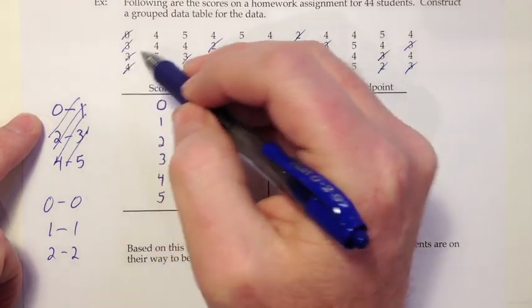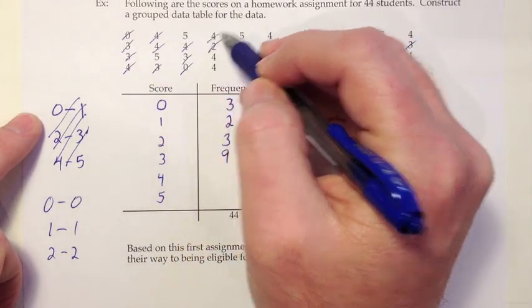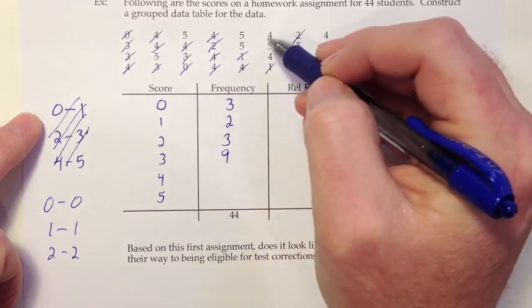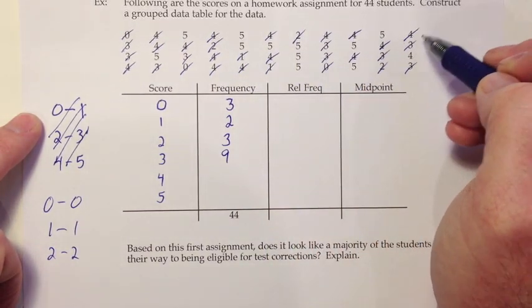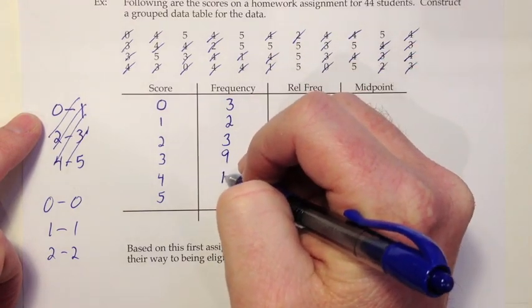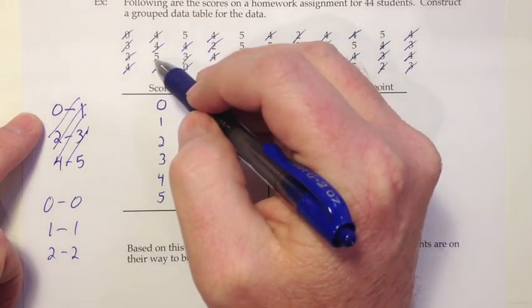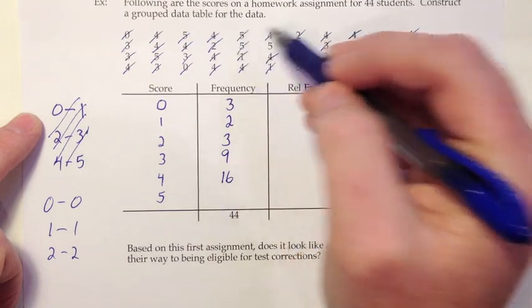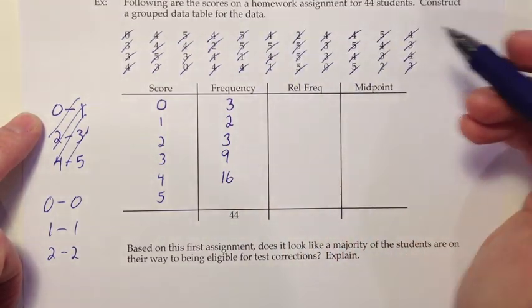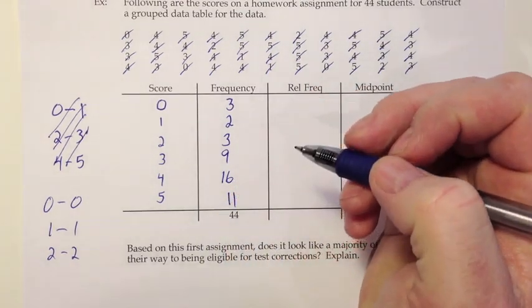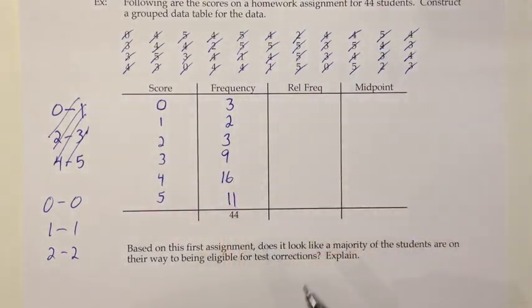And then the 4s, 1 through 16 of those. And for the 5s, 1, 2, 3, 4, 5, 6, 7, 8, 9, 10, 11 of those. And I think I have them all. A little swervy, but I think I have them all.